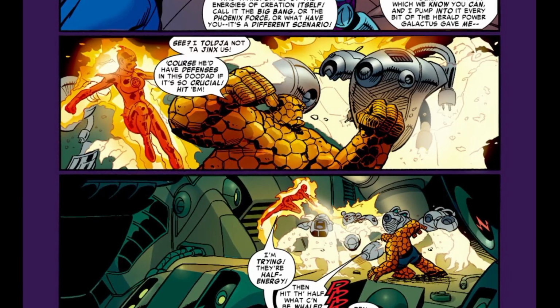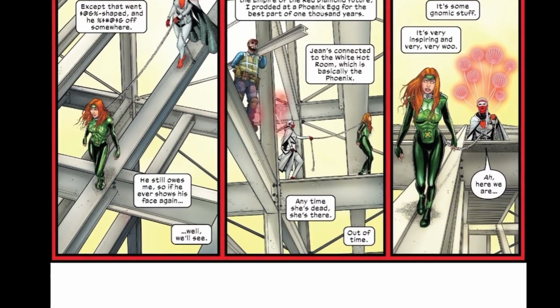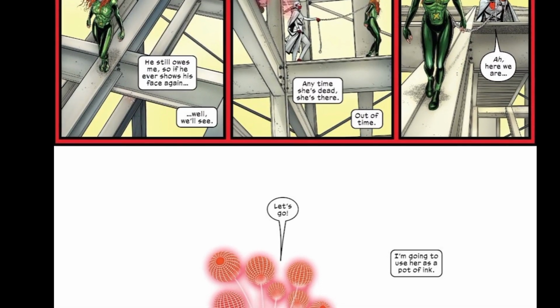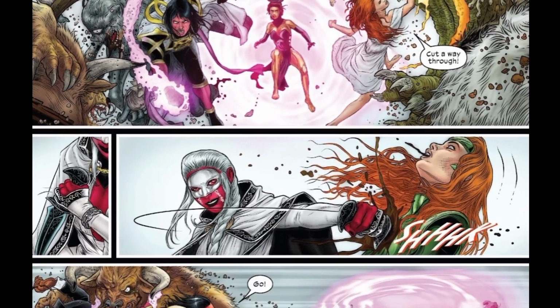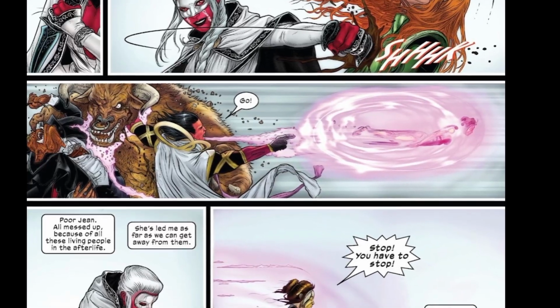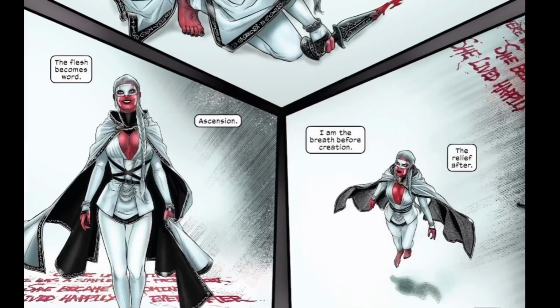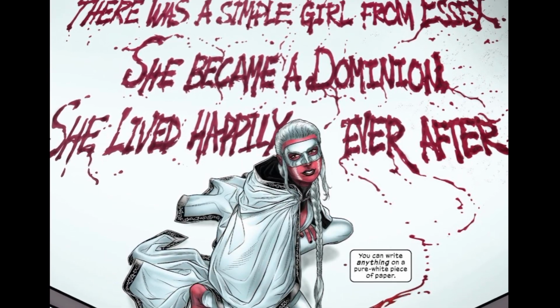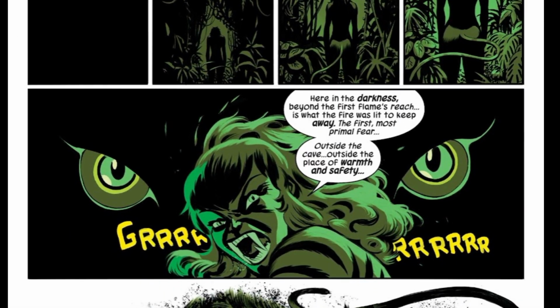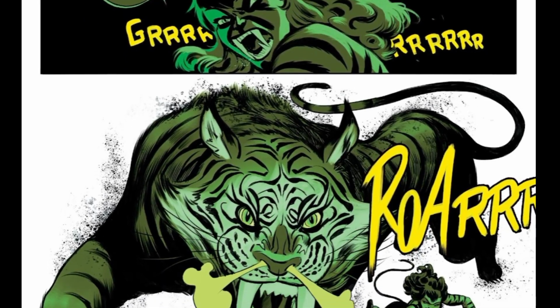The Phoenix or the White Hot Room is the fires of creation which caused the Big Bang, which created the entire cosmos. Now, the White Hot Room in a recent comic was confirmed to be an extension of the Phoenix Force, and the White Hot Room is the white page on which the entire creation is created, and whatever you write here becomes real. Opposite of the Phoenix Force is the Tiger God.